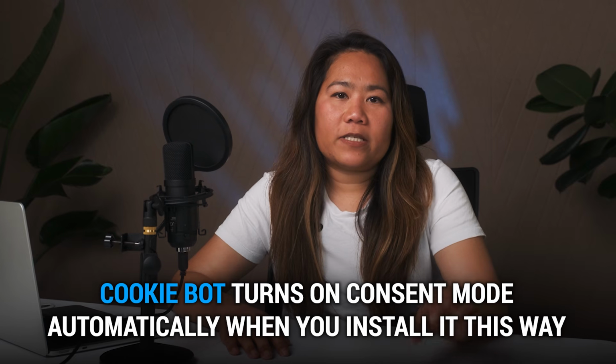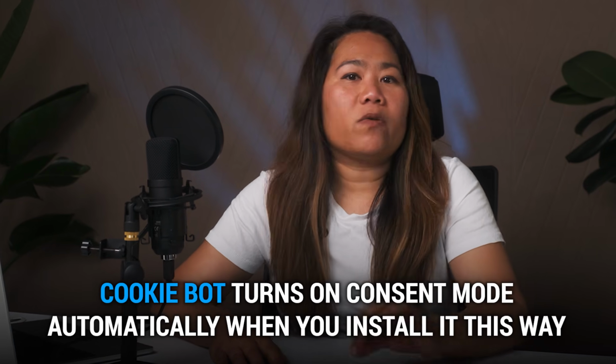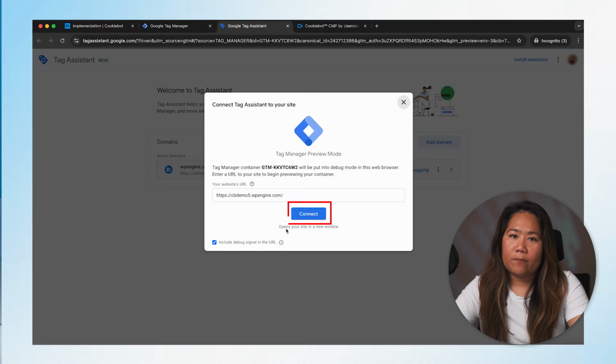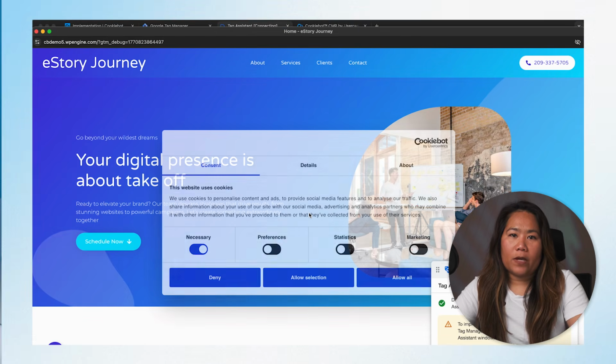Now let's make sure it's actually working. Here's the good news. Cookiebot turns on consent mode automatically when you install it this way. You don't need to configure anything extra. But let's make sure it's actually working. Click Preview in GTM. Open your website in a new tab. You should see your consent banner pop up.